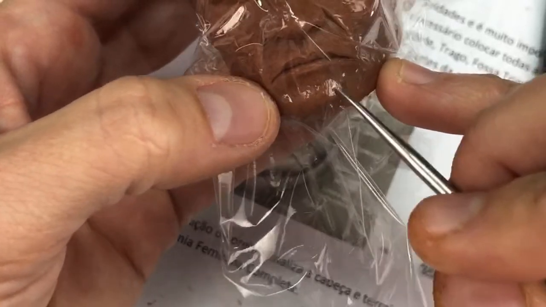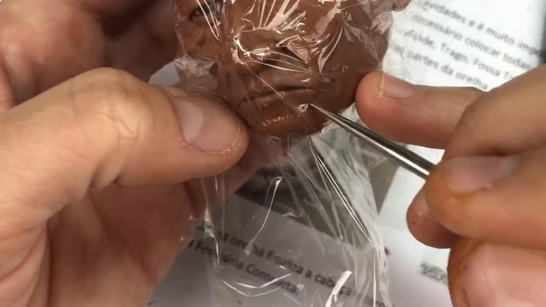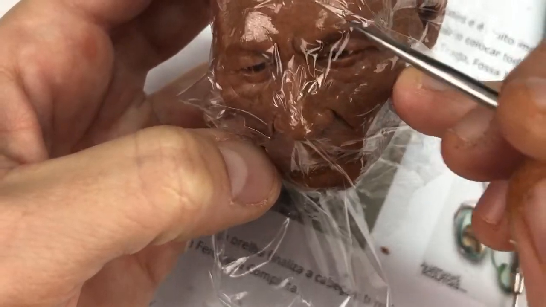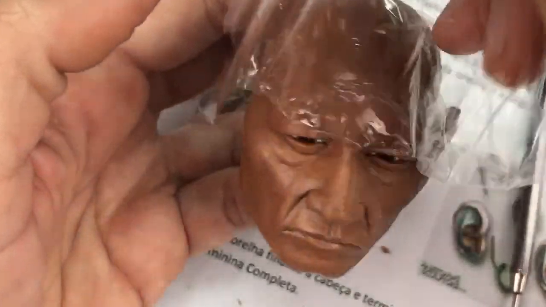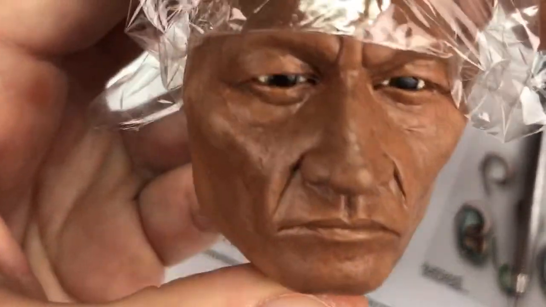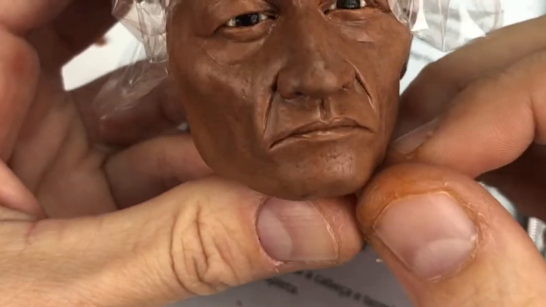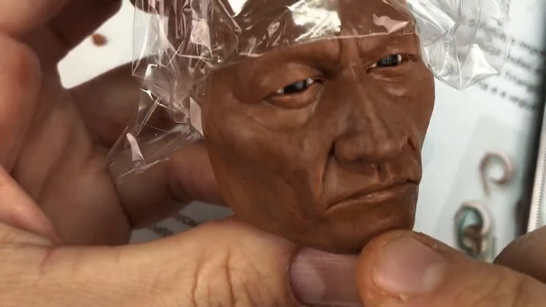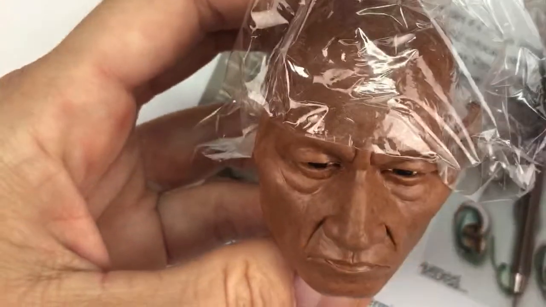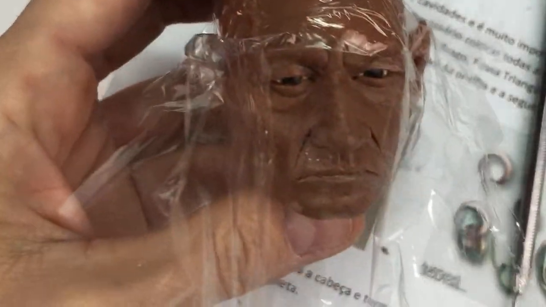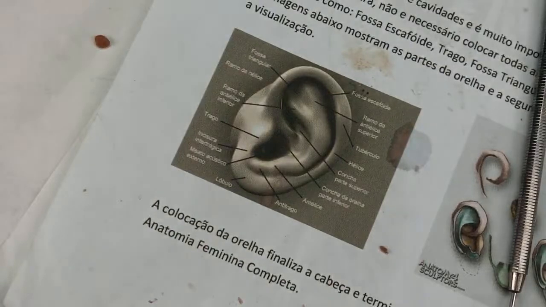Just poke a little bit. Has some here. Then when you remove it, I don't even know if you guys can see that on camera. I think you can see here, right? Some. I don't have my glasses on, I can't see a thing. Let me put my glasses on to see that.